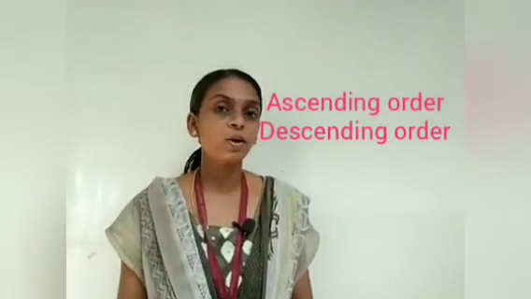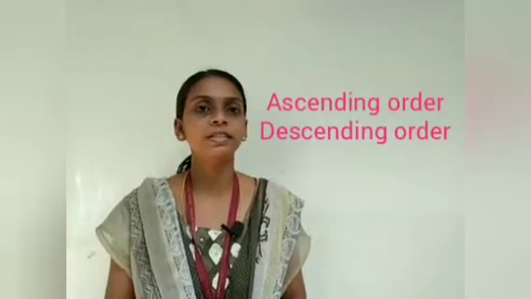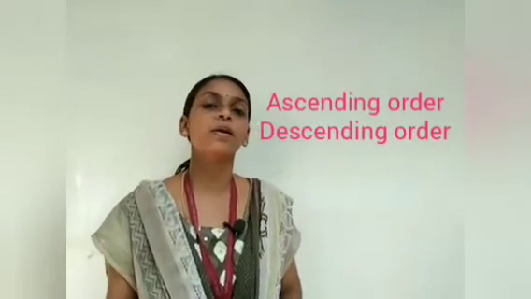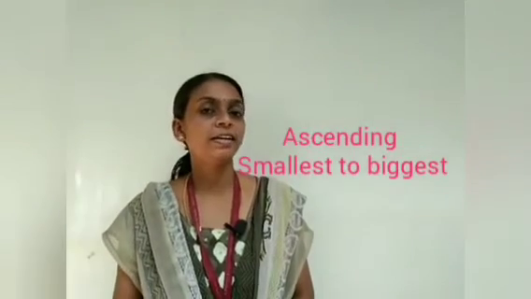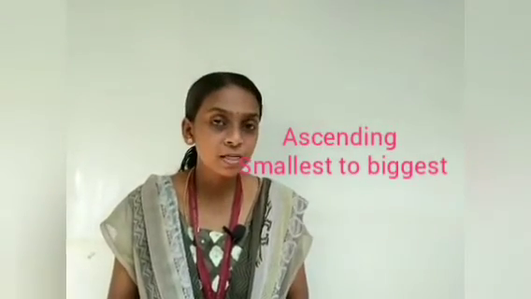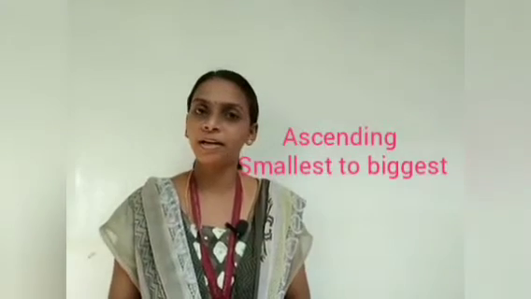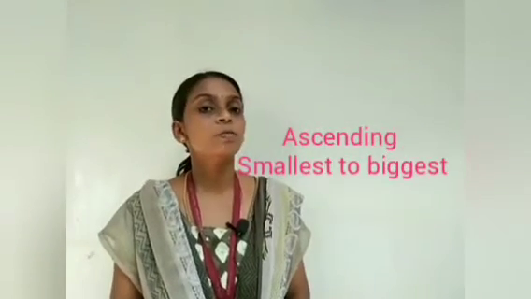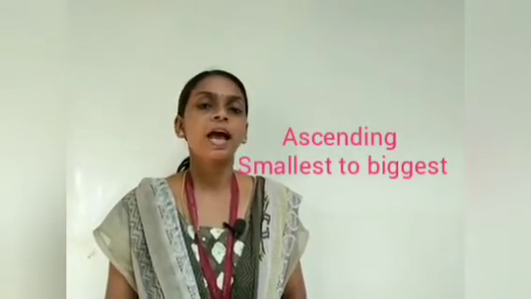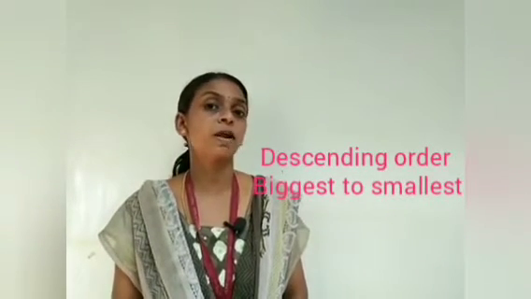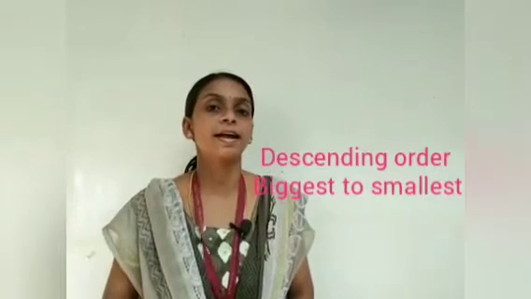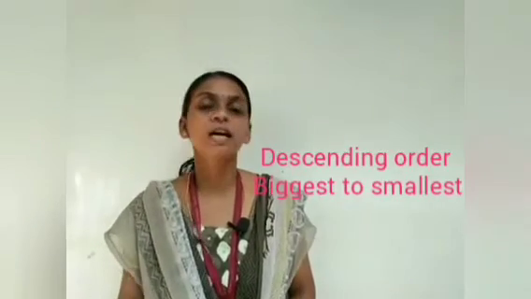Next is ascending order and descending order of a 3-digit number. How will we write the ascending order and descending order of a 3-digit number? Ascending order is writing numbers from smallest to the biggest. And what do you mean by descending order? Descending order is writing numbers from biggest to smallest. So we will look at a few examples of ascending and descending order.